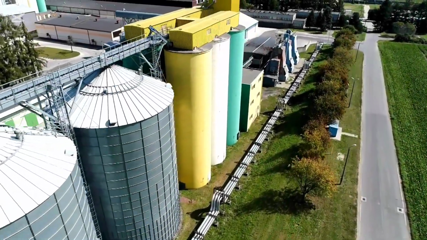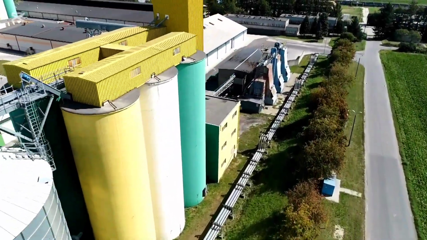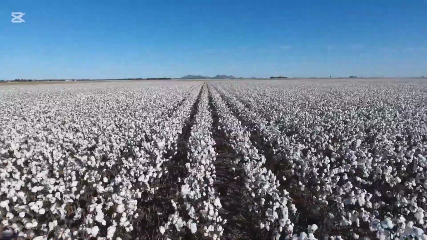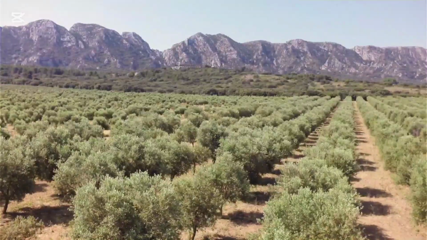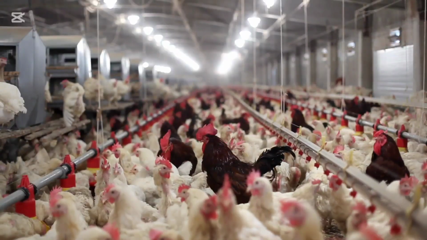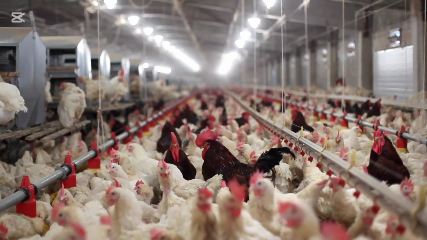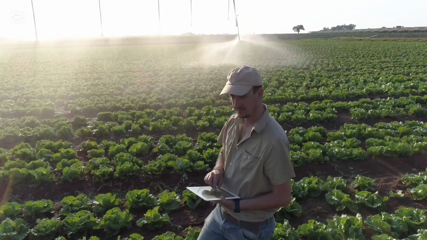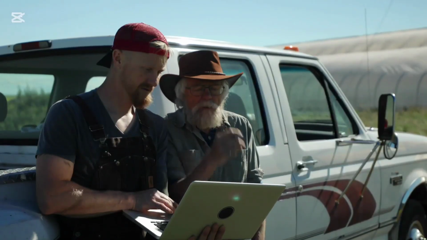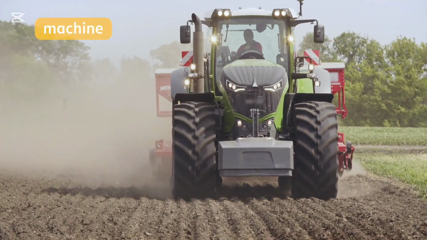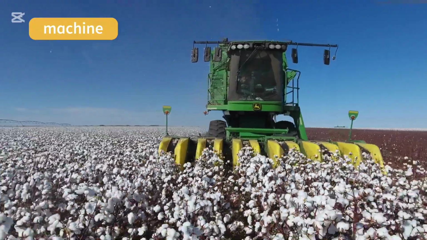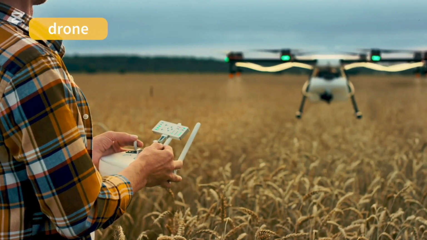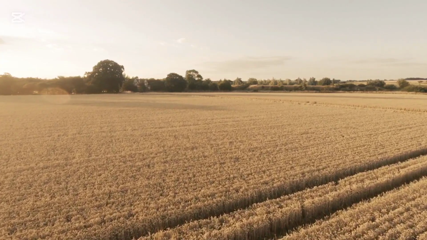Farms using modern farming methods are often very big. Farmers can grow lots of crops and keep thousands of animals using modern technology. Today, farmers can use computers and lots of different machines to make their work easier. They can even use drones to see everything that is happening on the farm.